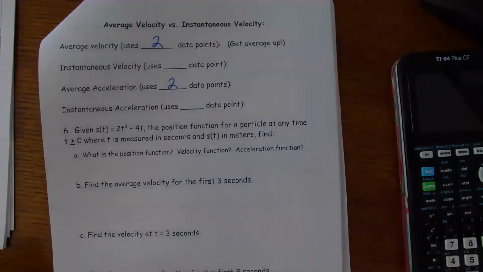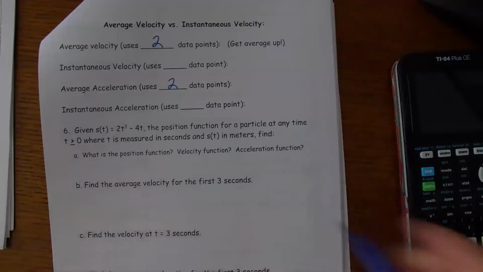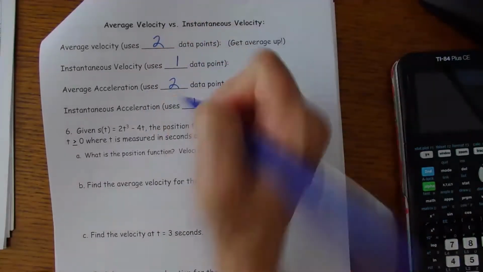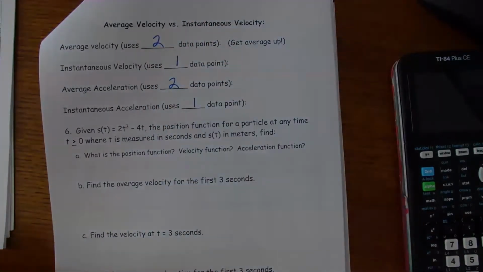What does the word instantaneous mean to you? What does that vocabulary word mean in general? Where are my English majors? What does instantaneous mean? Means right now, right at that moment, right? So instantaneous means you only use 1 data point. Meaning if I want to know what's the instantaneous speed right now at 2 seconds, then I just plug 2 in and I'm done.